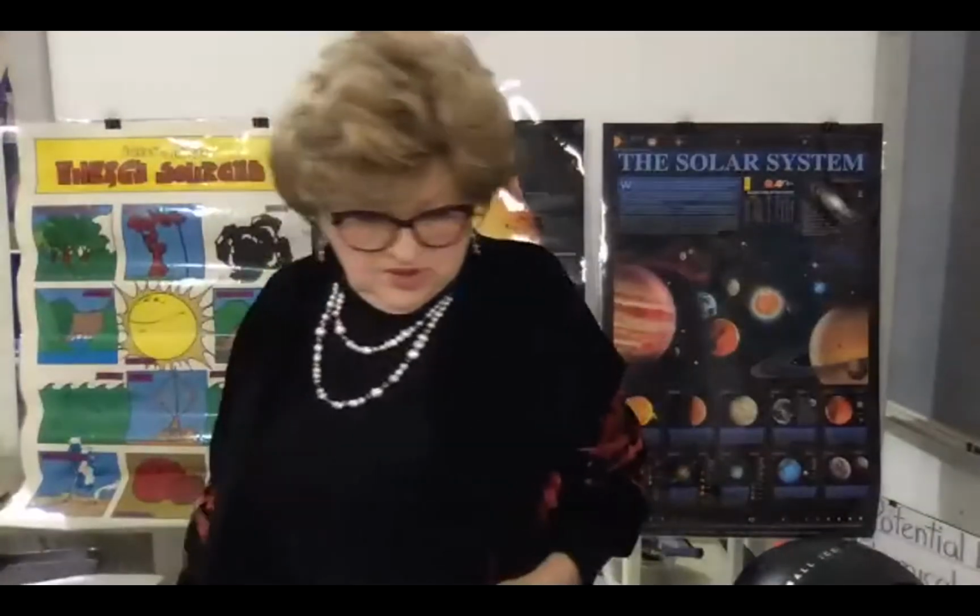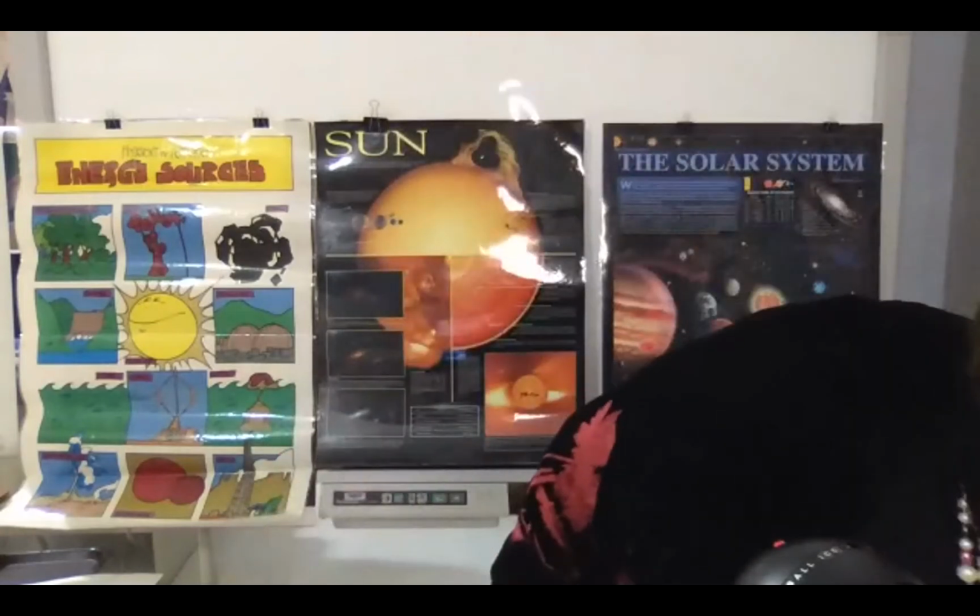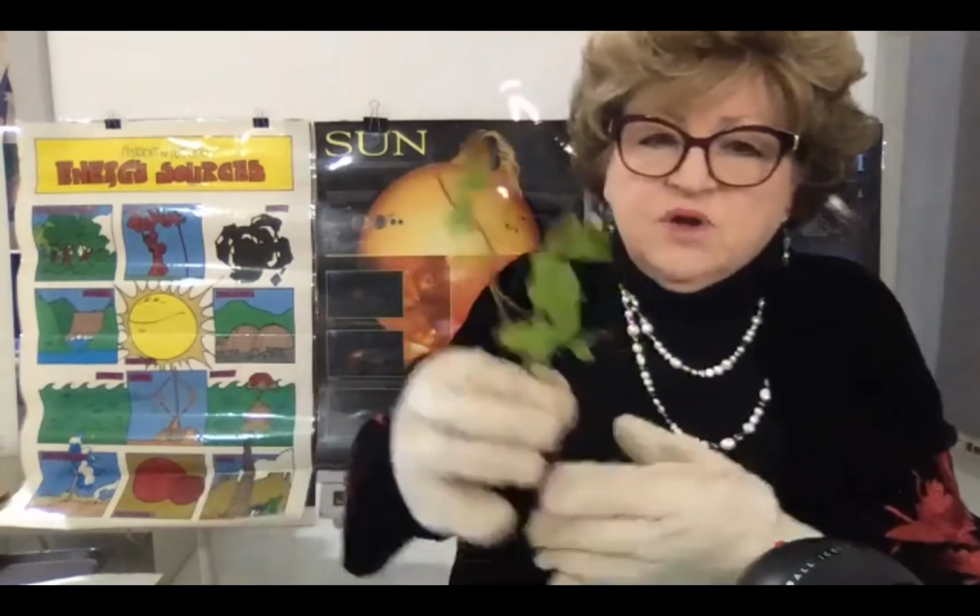I'm going to have to put gloves on for this one. I'm going to show you a sample of poison ivy. It's real common out here. It's actually real common all over Texas. And it has a chemical in its sap, which is damaging to human flesh. So I'm real careful with it. It's got a very distinctive growth pattern.